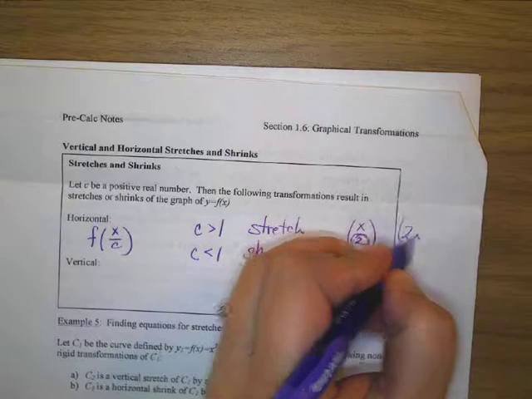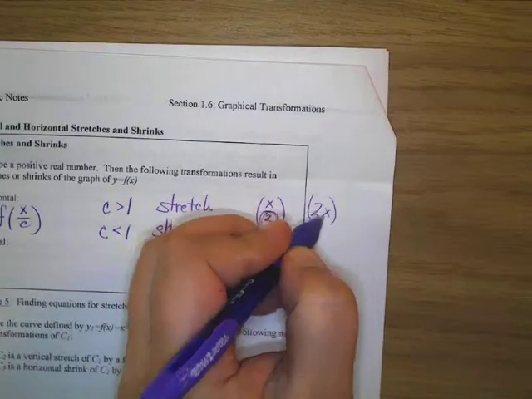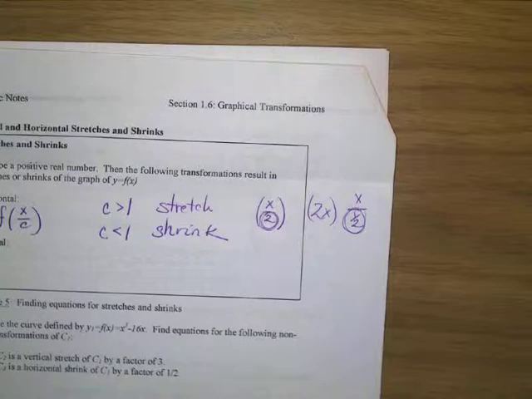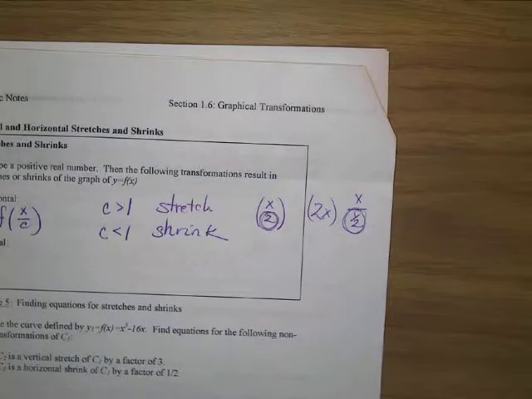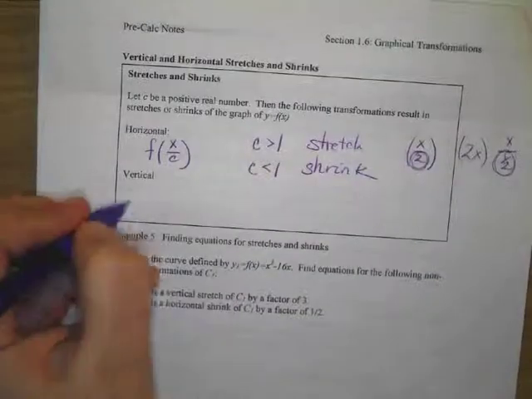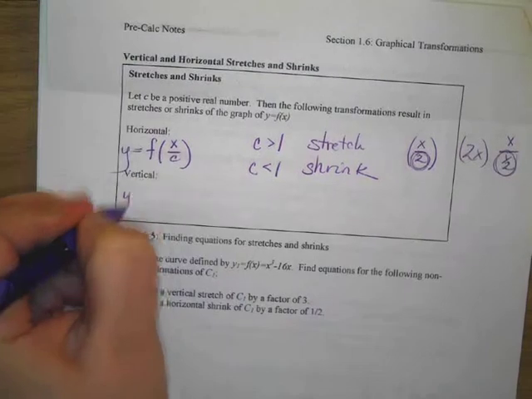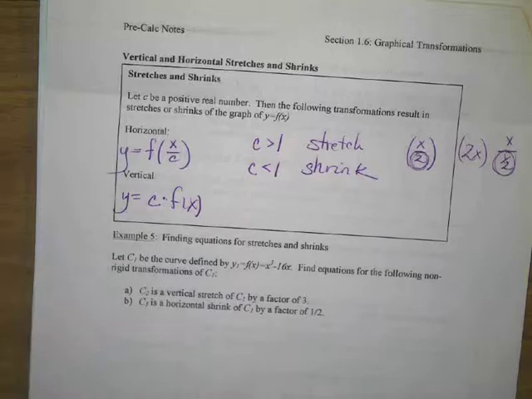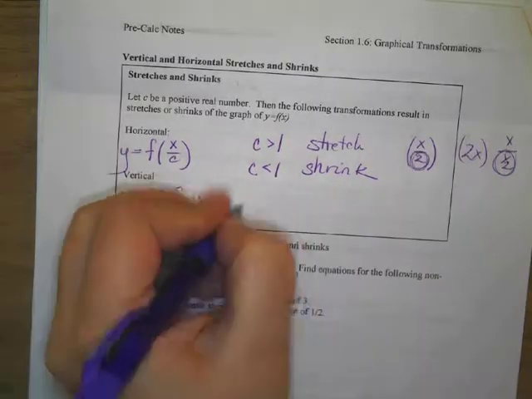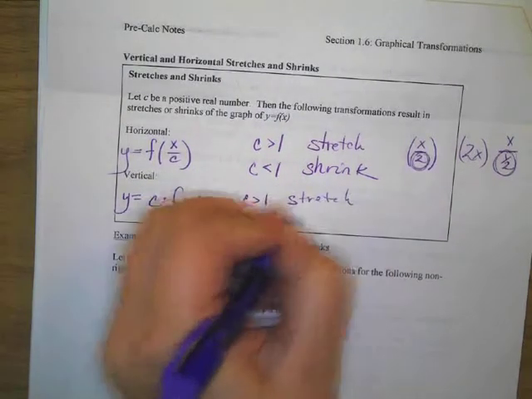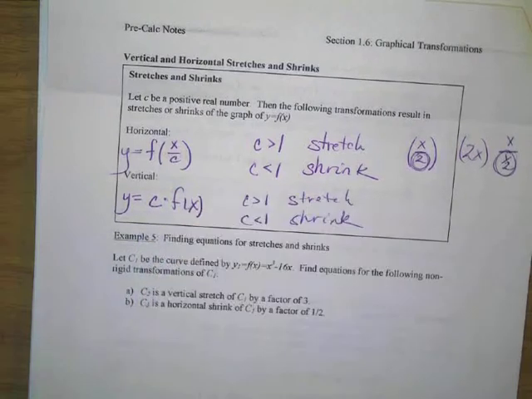Where if you had 2x, you would have to think of this as some x divided by something. You would have this as x over 1/2. So this is less than 1, so that's a horizontal shrink. So always the opposite of what it looks like. Is that okay? We'll do examples. Vertical does what it says. It's on the outside. It's your constant. It's a number times your function. And so same thing. If c is greater than 1, it's a stretch. If c is less than 1, it's a shrink.